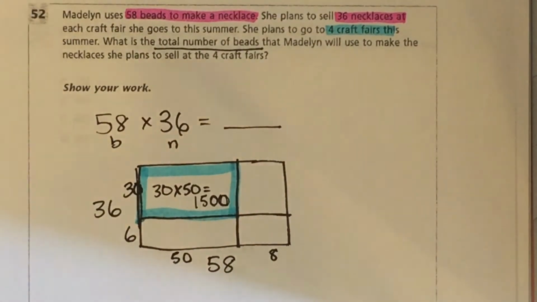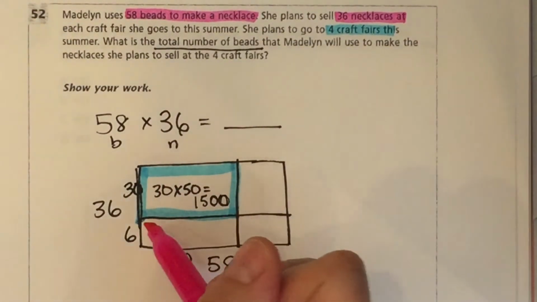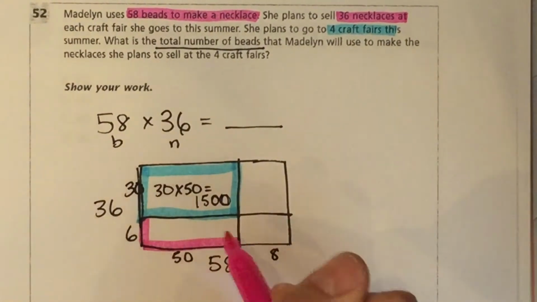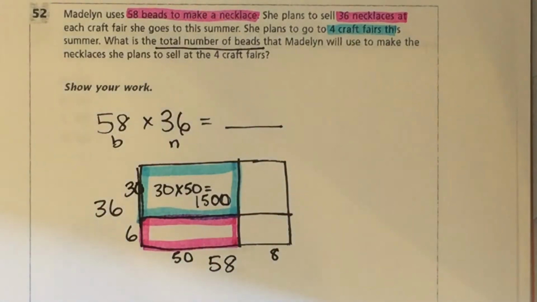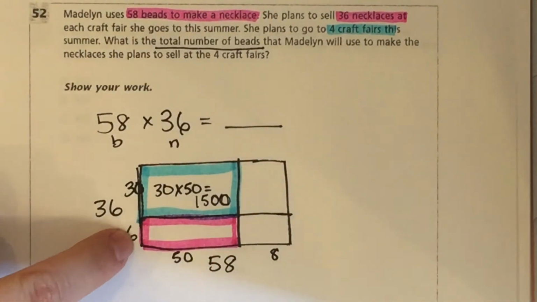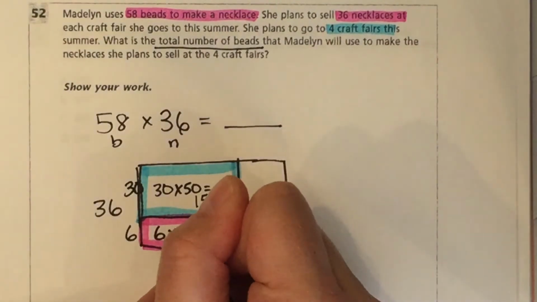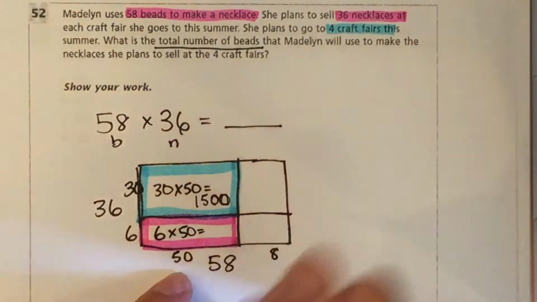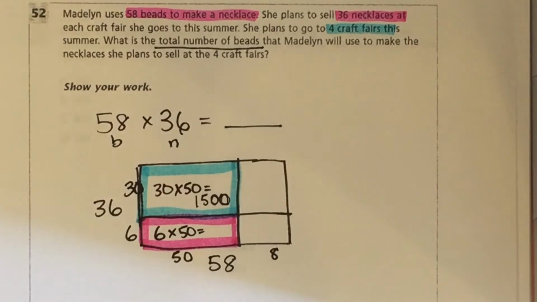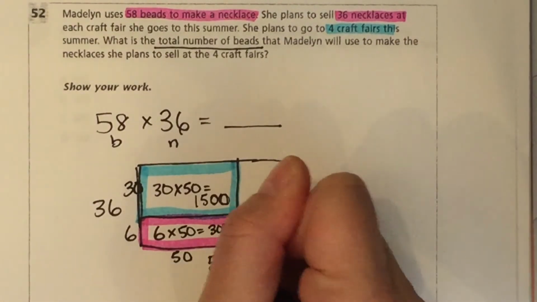Okay, now let's look at another rectangle, because we are going to have 4 pieces to add together. This rectangle has a dimension of 6 on the left side and underneath on the bottom of 50. So 6 times 50 is what this rectangle represents. Let's see, 6 times 5 is 30. So if I know 6 times 5 is 30, then 6 times 50 is, yes, 300. I'll pretend I'm like on those shows where the kids call out the answers.